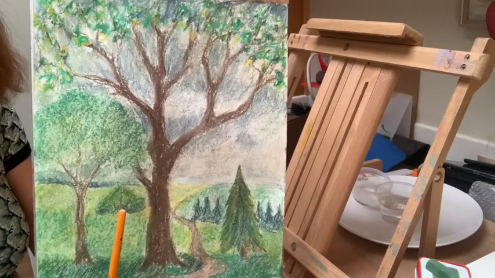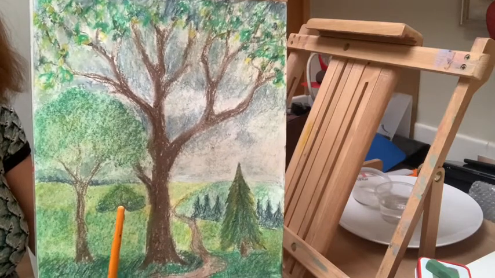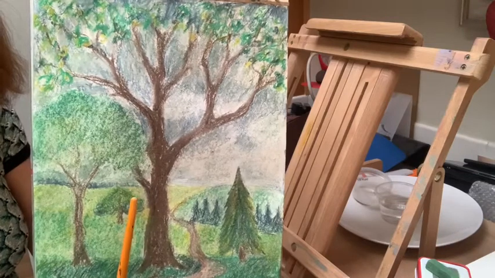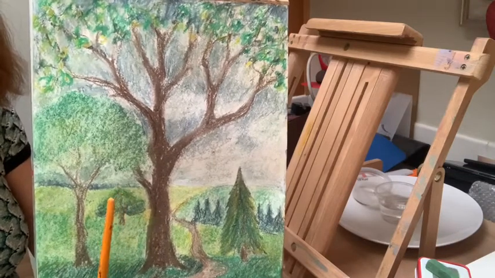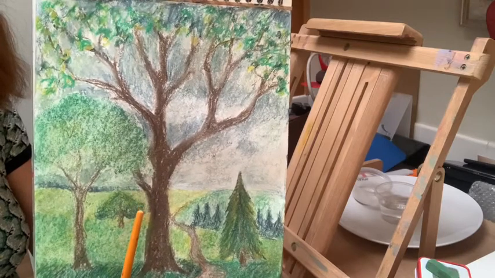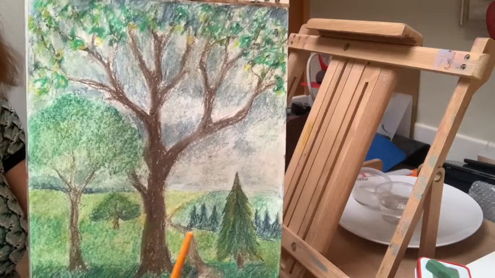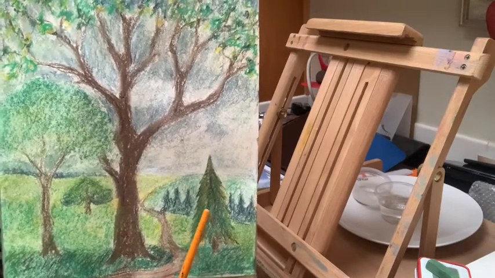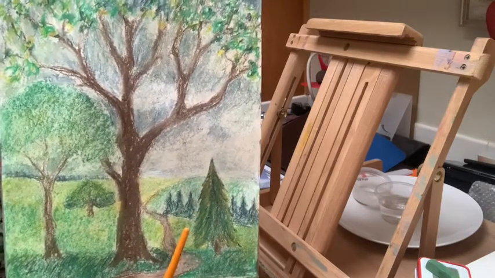So this tree over here has just a trunk and leaves on the top, and this has a tendency to be like a pyramid shape, a leaves crown. This is the Christmas tree right here. Any pine tree can be too.